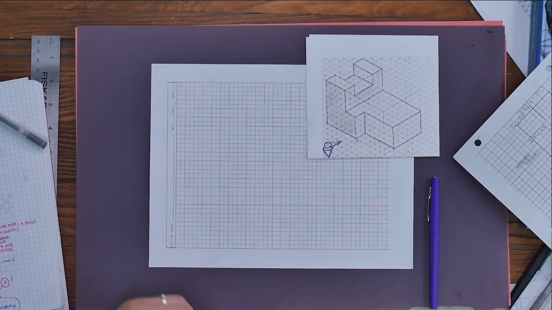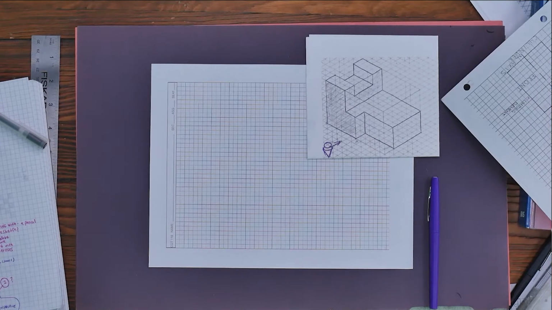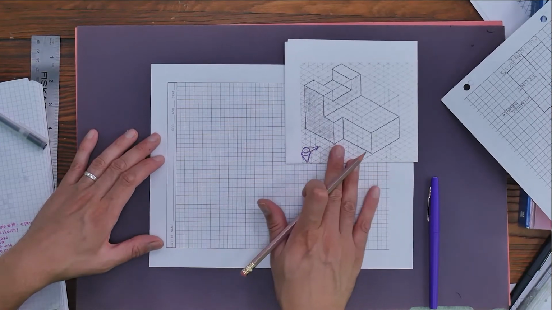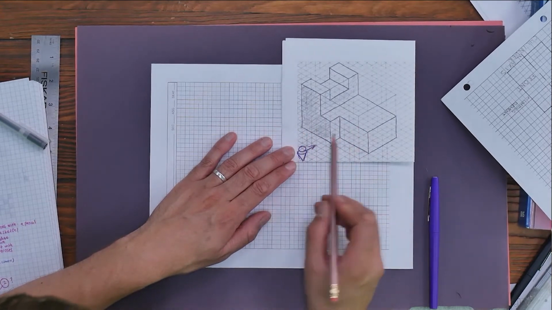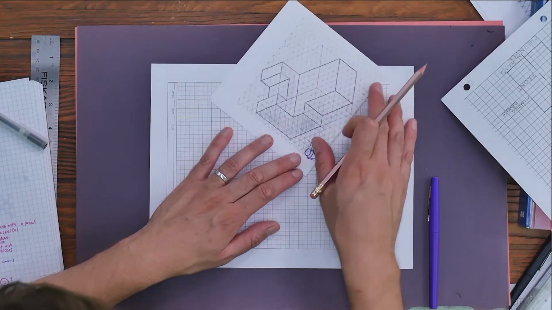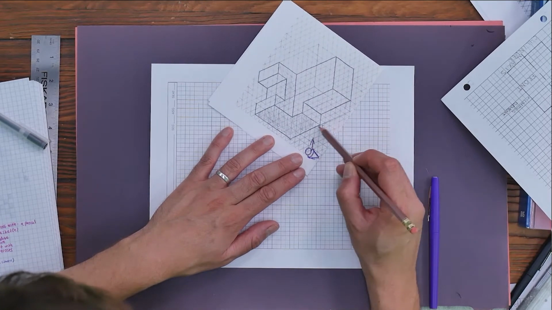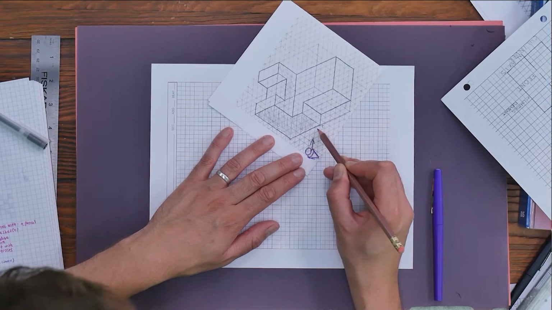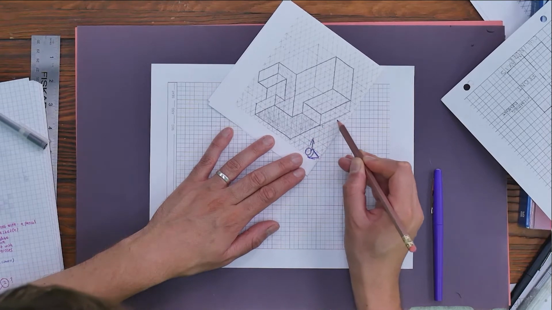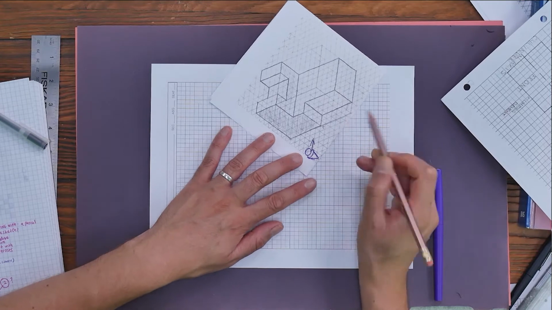So we start off from very soft construction lines. And I'm going to take this pencil and count how many measures there are. So 1, 2, 3, 4, 5, 6, 7, 8, 9, 10, 11, 12.